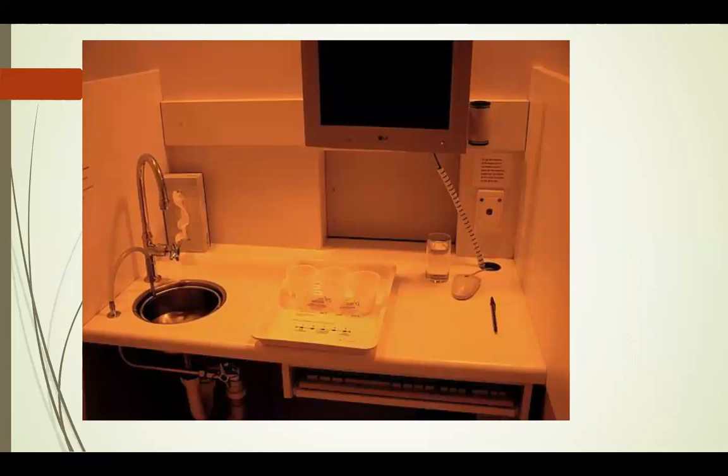So this is the booth for panelists. The samples are given from this desktop, along with the utensils, cleaning, and palette clearing. In this case, you have automatized computerized sheets, and then you can evaluate.